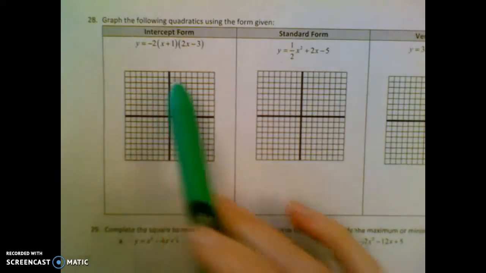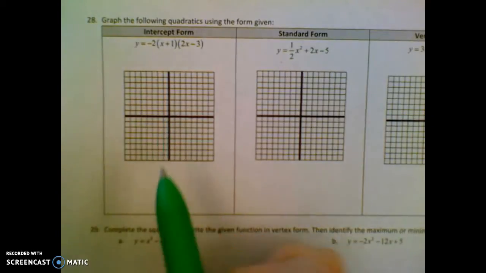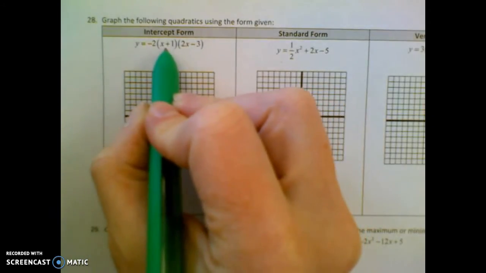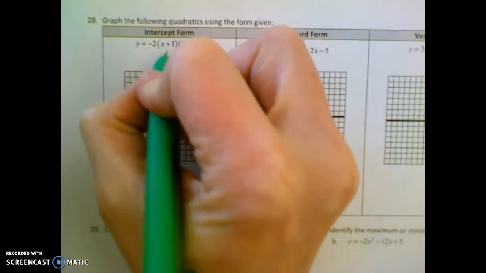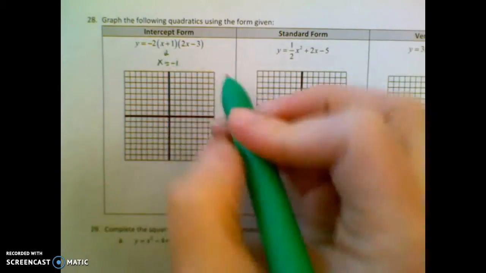Question 28, we want to graph this in 3 different forms. Intercept form is a pretty easy form to graph in because we already have where it crosses the x-axis. So this tells me it crosses at x equals -1. You just set that equal to 0 and solve.